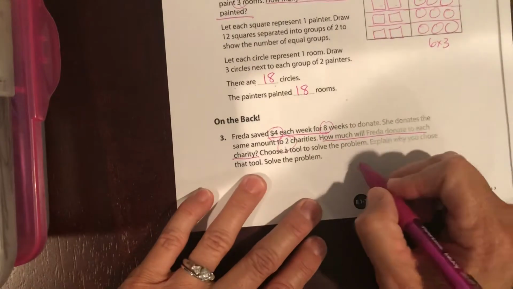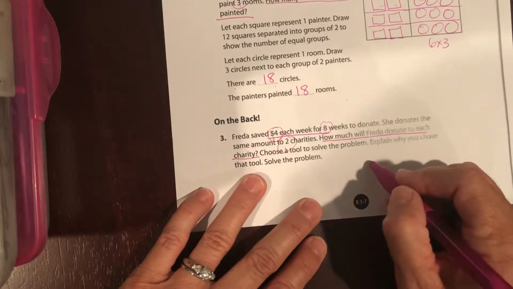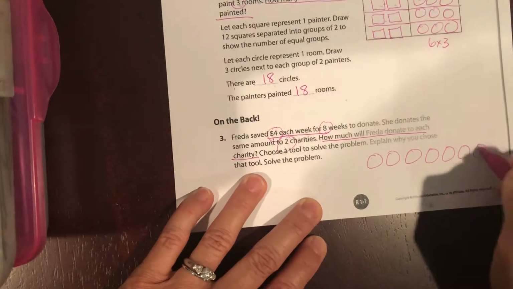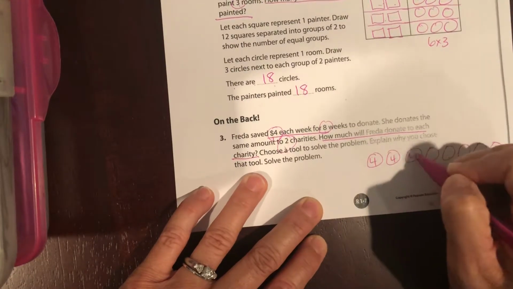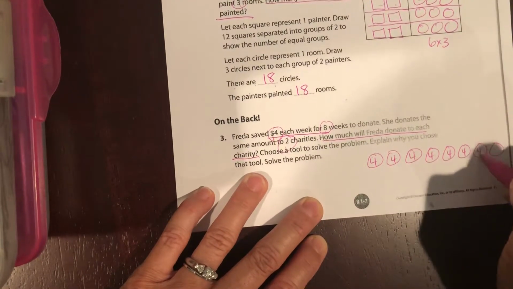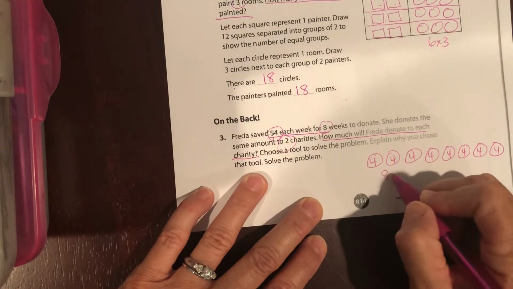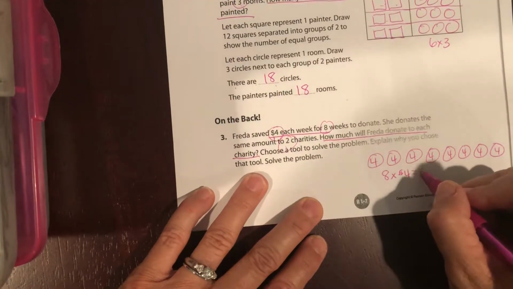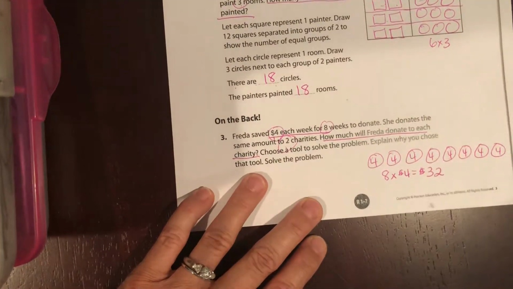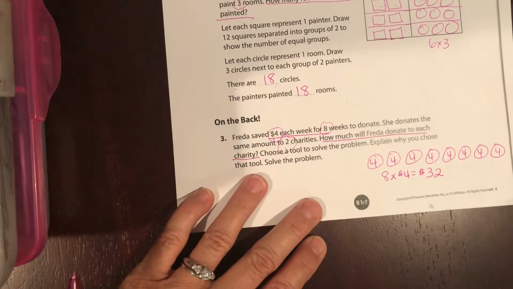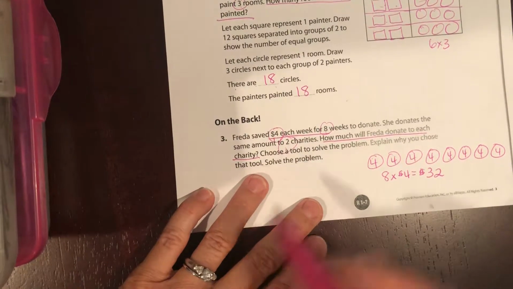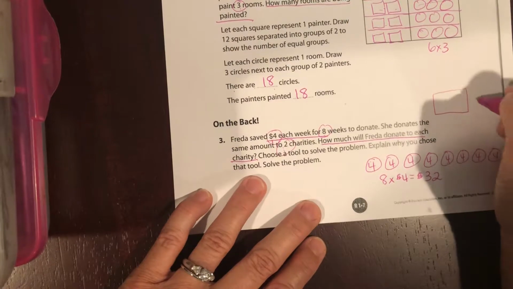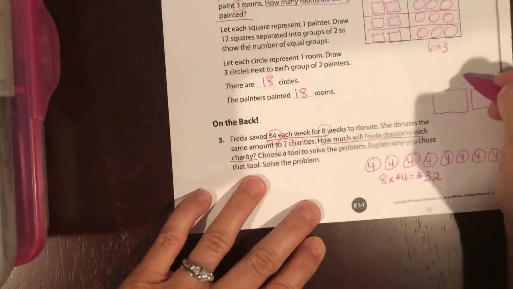Okay, so we have $4 each week for 8 weeks. So these are our 8 weeks: 1, 2, 3, 4, 5, 6, 7, 8. And she saves $4 in each one of those weeks. So I have 8 groups of $4. You're just going to have to add those all up unless you know what 8 times 4 is, but it is a total of $32. I want to divide it equally between 2 charities. So I'm just going to draw my 2 charities and divide up 32.